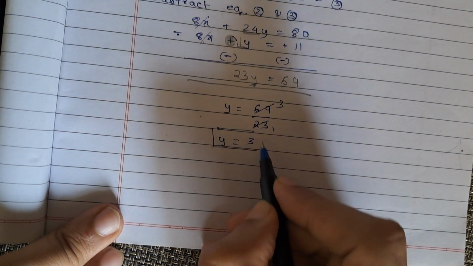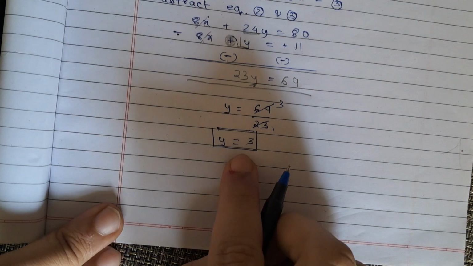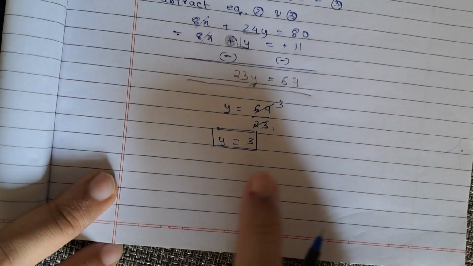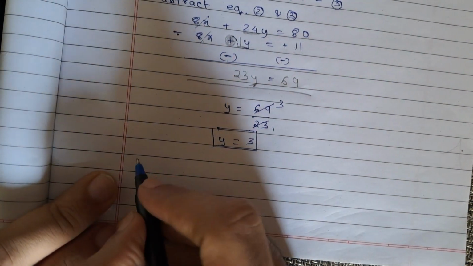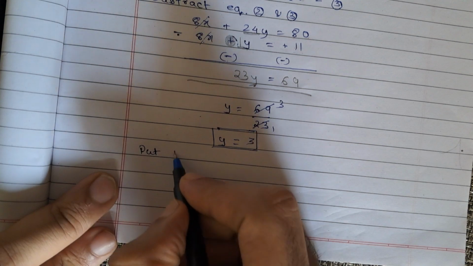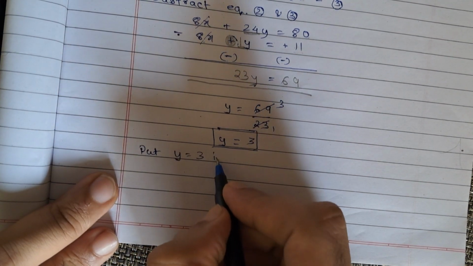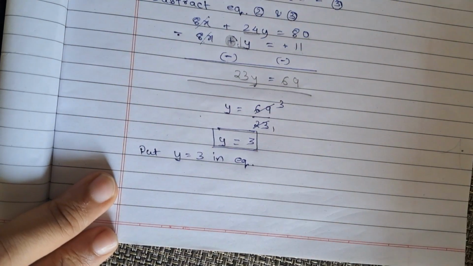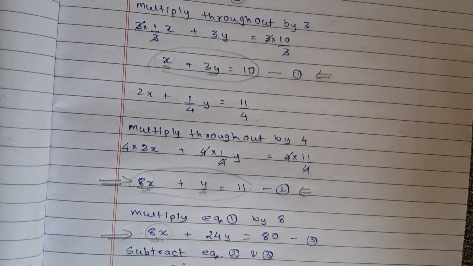But this is not the final step, because we need the value of x as well, right? So what I will do, I will put this value of y. So I will say put y equals 3 in equation. You can put it in any of the equations which you have above. Which one is the simplest one? Just put it inside that.